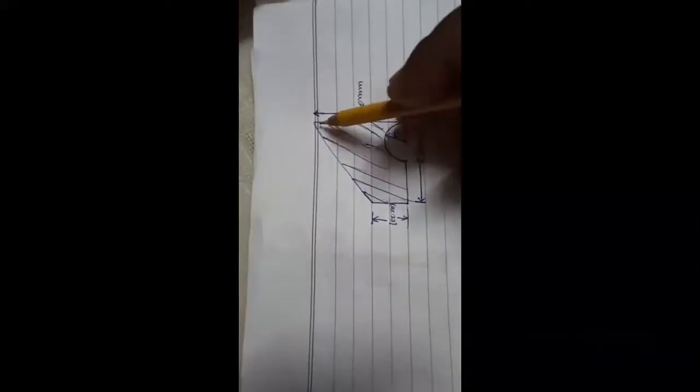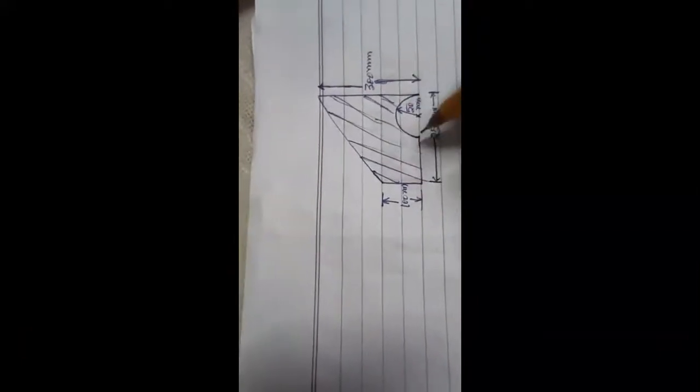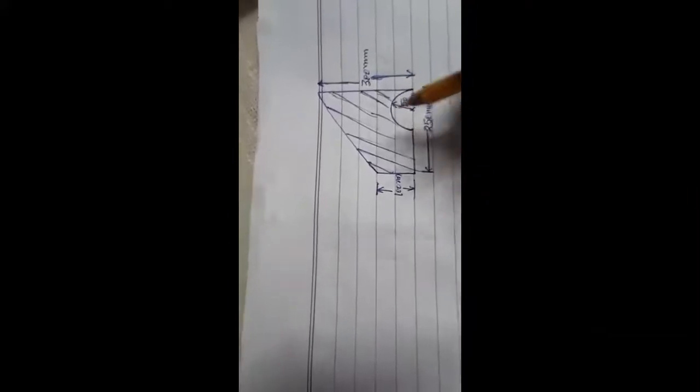Now the problem number 3. In this problem, we have to find out the centroid of the shaded area. So from this plate, a semicircle of radius 50 millimeter is cut out. So this side is 250 millimeter of this plate. This is 100 millimeter, and this is 300 millimeter. This semicircle is cut out from this plate. So the remaining part is this shaded part. So we have to find out the centroid of this shaded part.